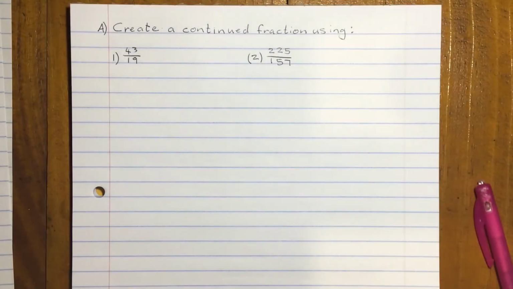Right, let's get into our first part of continued fractions. The first part of continued fractions we're going to look at is how to create them, which will give you an understanding of how we get these continued fractions.